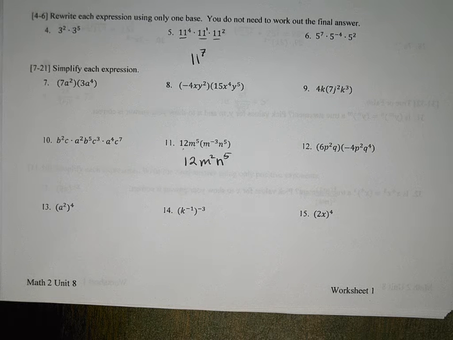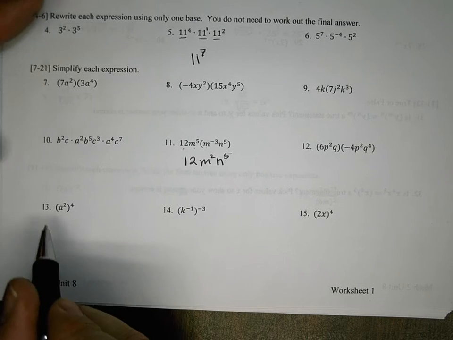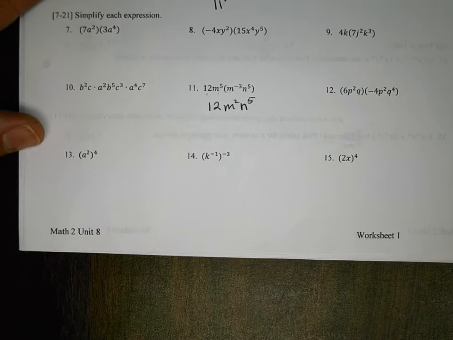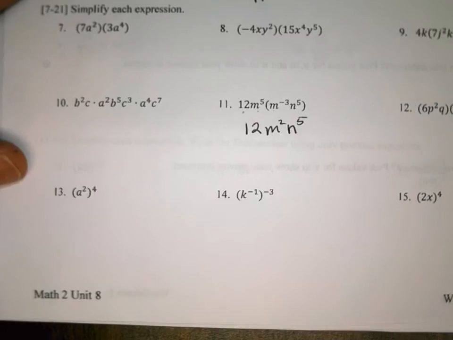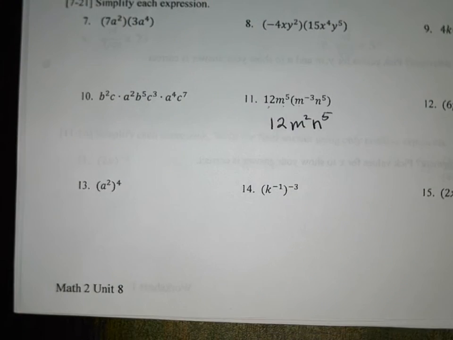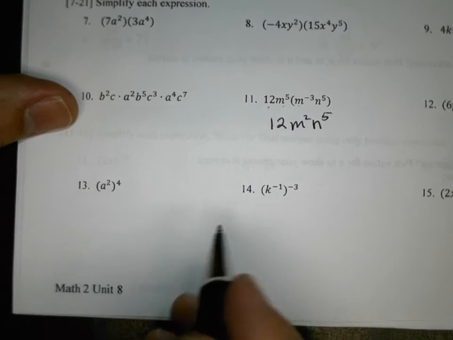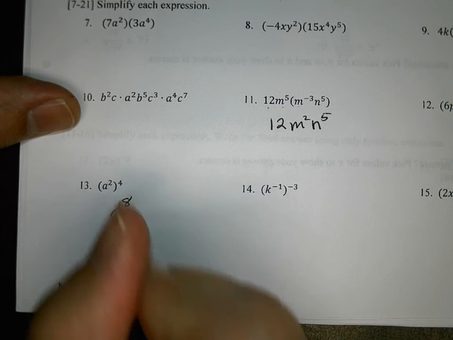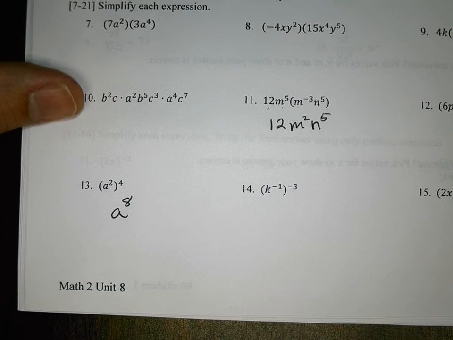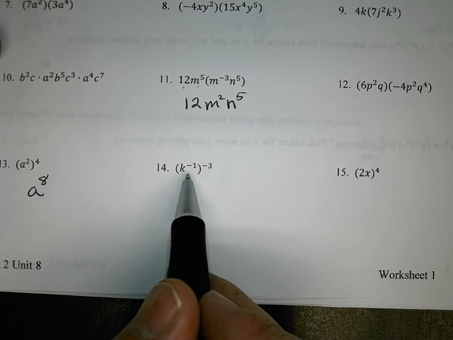All right, let's go down and do number 13. We did that one, raising a power to a power. When we raise a power to a power, we multiply, don't we? So 2 times 4 is 8, so this is a to the 8th. Kind of a tricky one here.